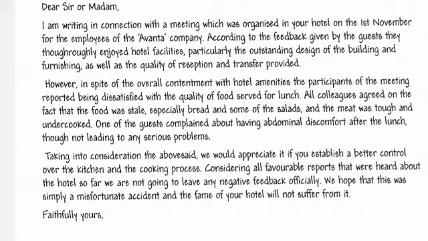Now the final part. Taking into consideration the above said, we would appreciate if you establish better control over the kitchen and the cooking process, considering all favorable reports that were heard about the hotel. So far, we are not going to leave any negative feedback officially. We hope that this was simply a misfortune, an accident, and the fame of your hotel will not suffer from it. Faithfully yours, or yours faithfully. This is how you need to organize your vocabulary and your grammar.